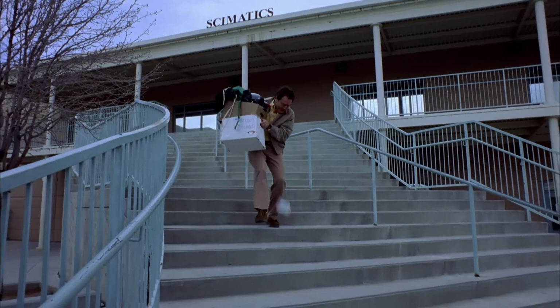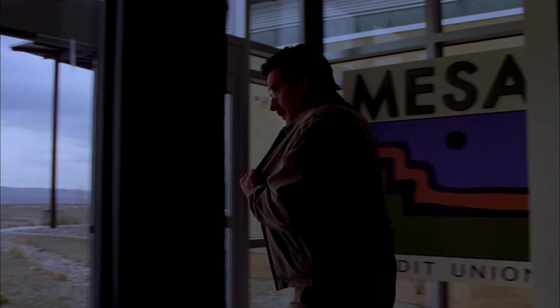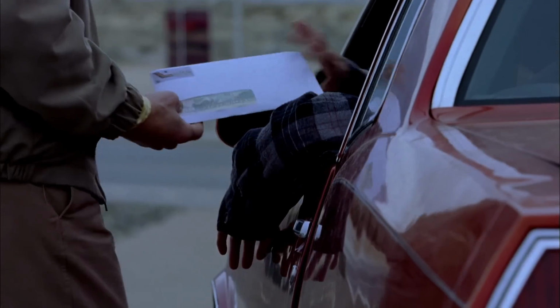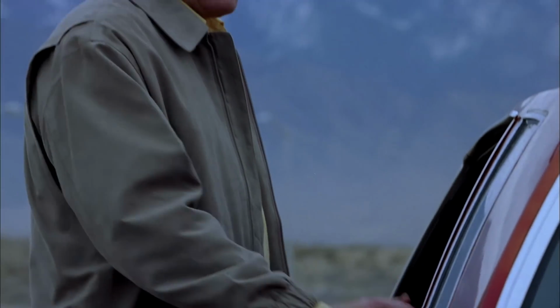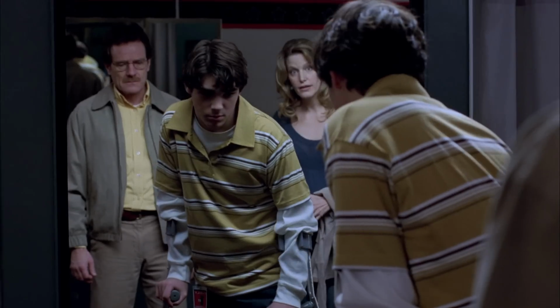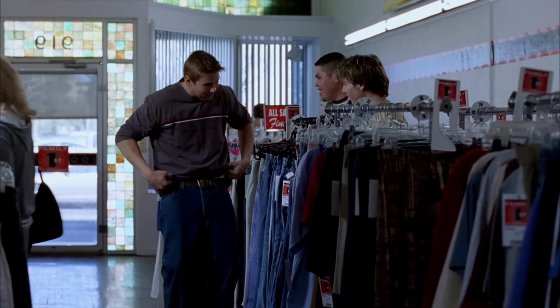He steals lab equipment from the school. He withdraws all his savings and gives it to Jesse to buy an RV. And he gets his first real taste of power when he and his family are out shopping for clothes. A group of guys are making fun of Walter Jr.